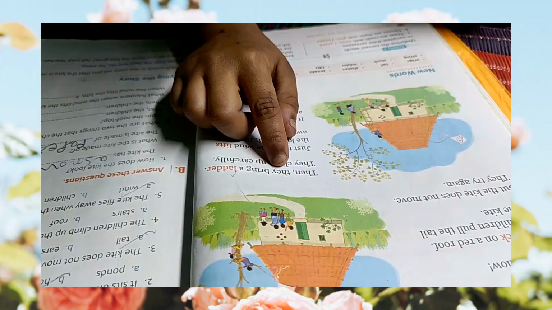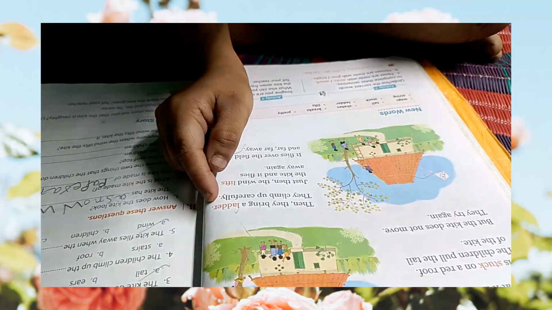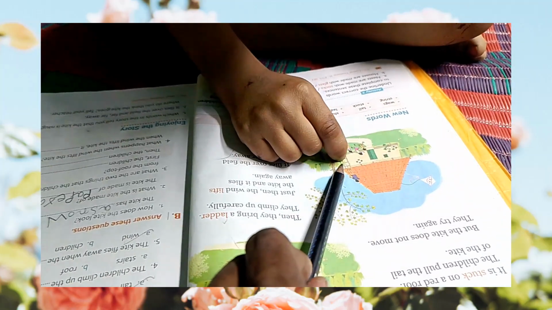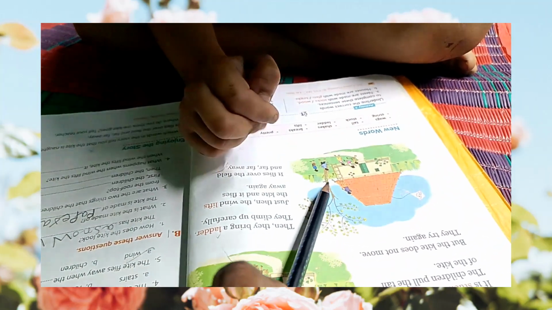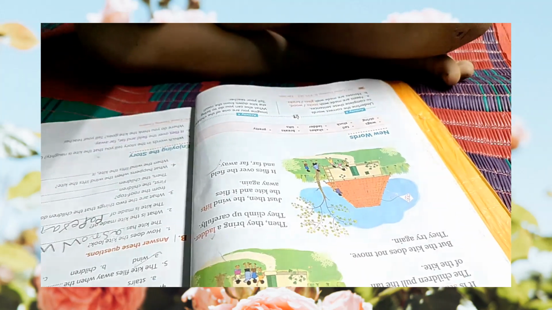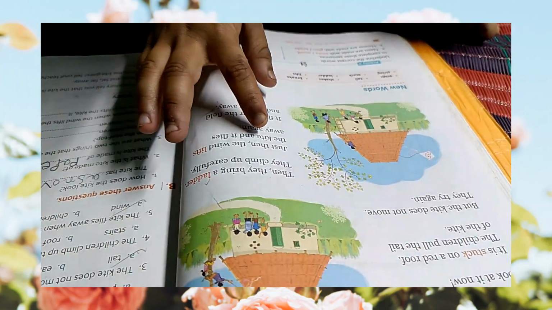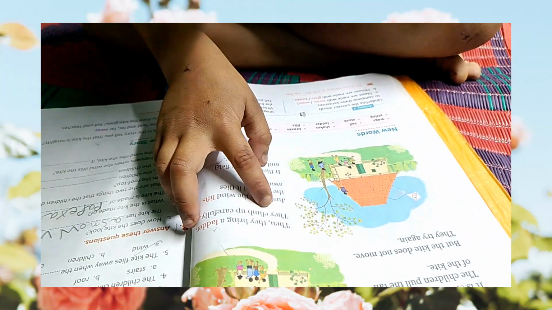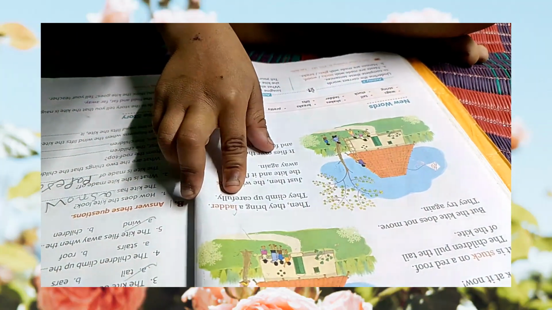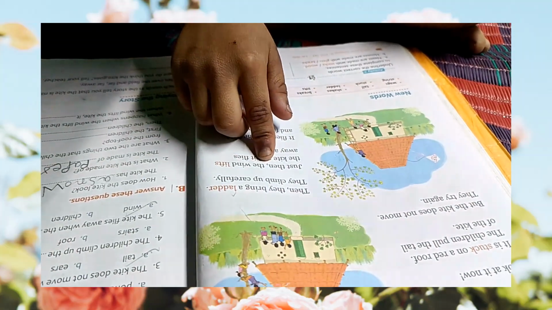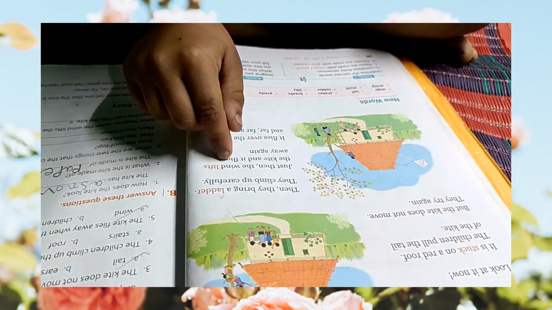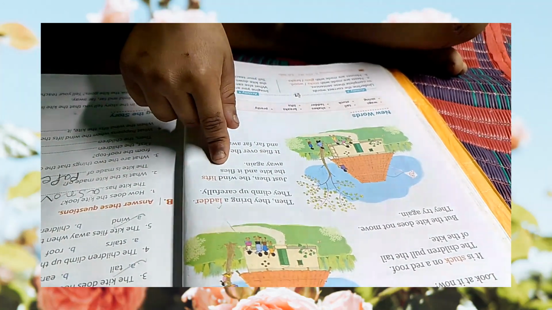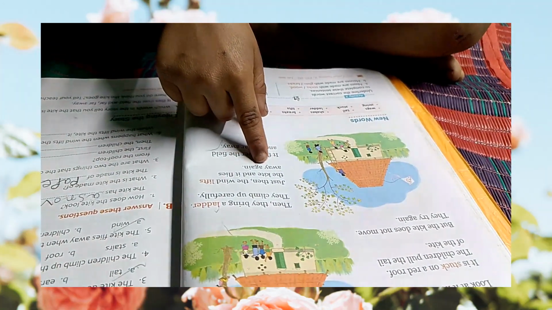Then they bring a ladder. Where is the ladder? Can you show me? This is the ladder. So why? So that they can go on the top of this roof. They climb up carefully. Just then the wind lifts the kite and it flies away again.